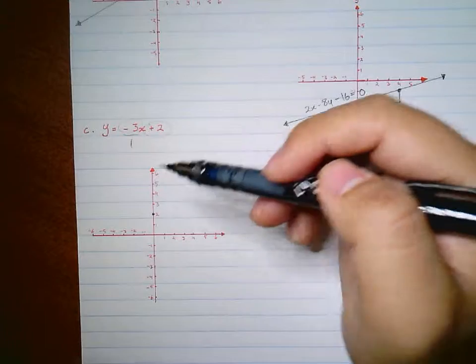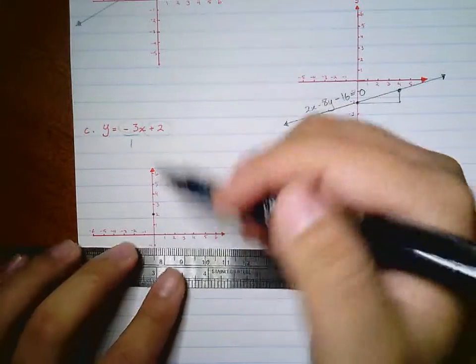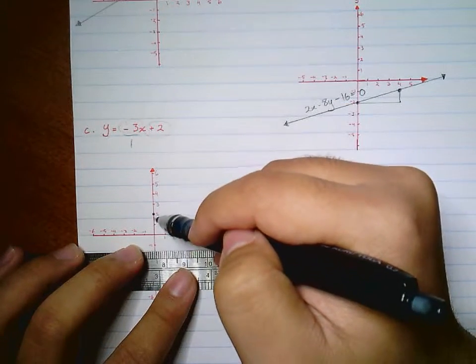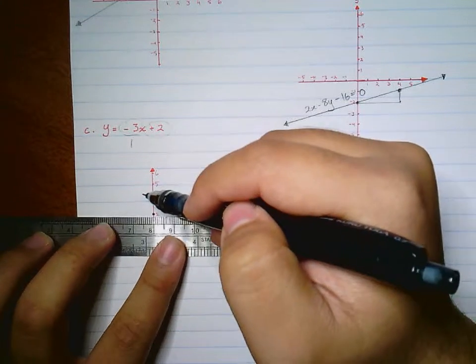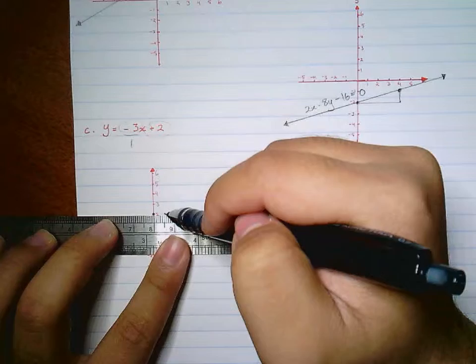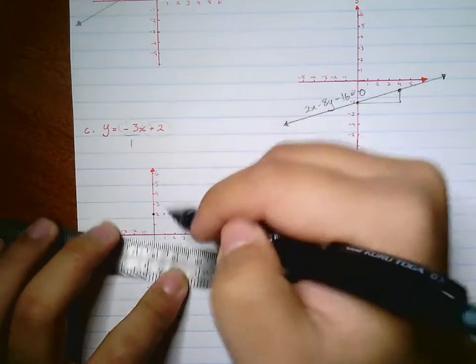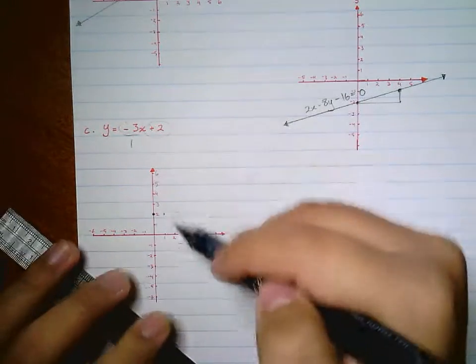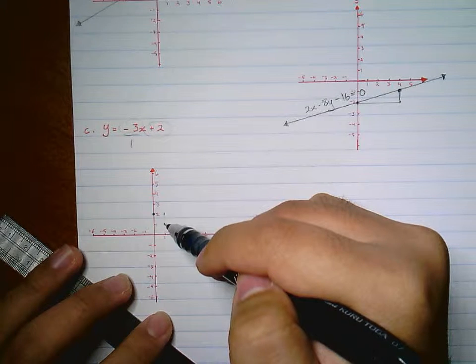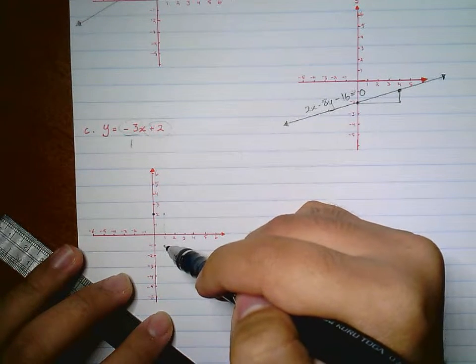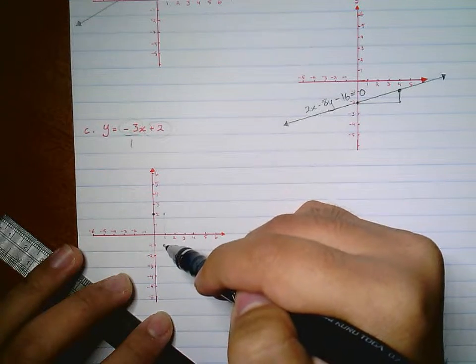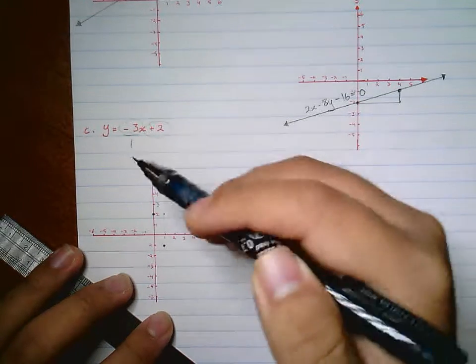So let's go 1 unit across from here. It will go from 0 to 1. So 1 unit across would be here. It would have dropped 3 spaces. So 1, 2, 3. There's our next point.